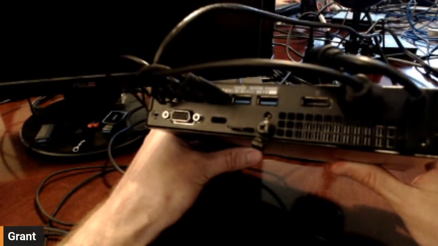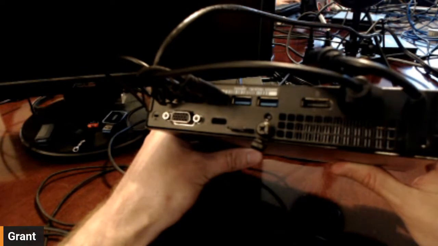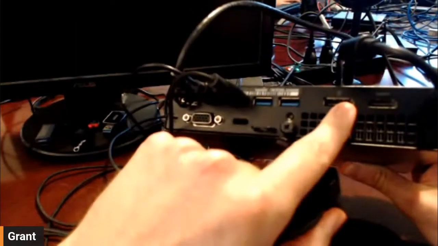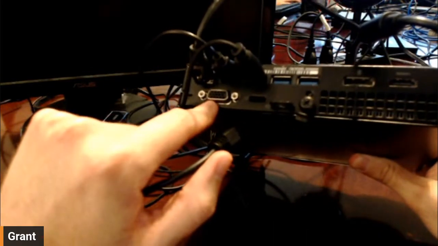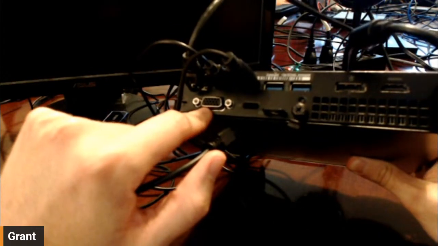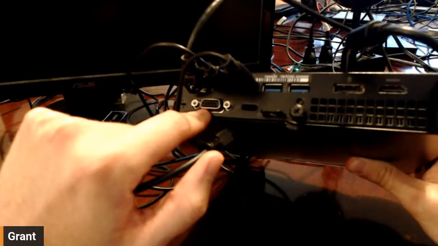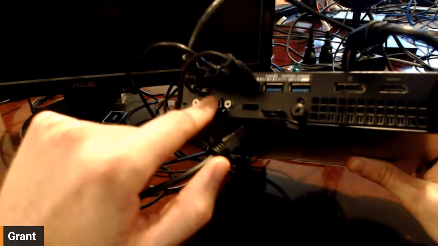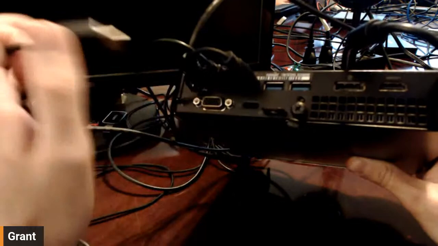The other thing that's important, Stephen, if you want to show my webcam again, it's hard to see, but the video display ports are another helpful thing with this device. I have an HDMI, a display port, and also a VGA. There can be difficulties depending on how you want to connect to the node.